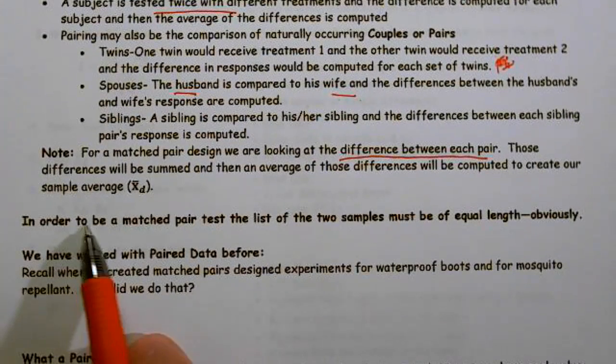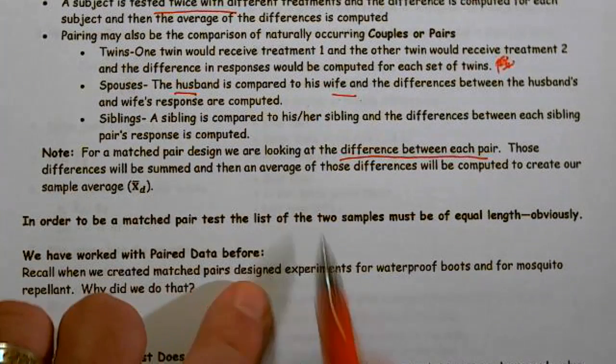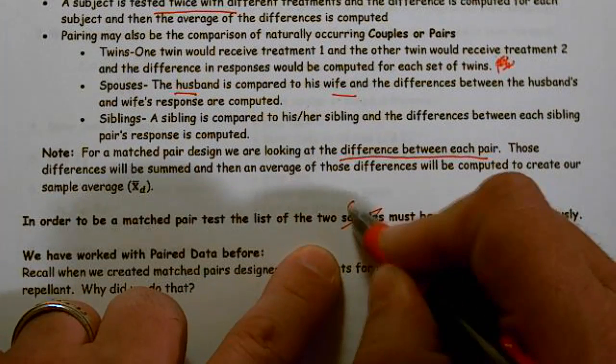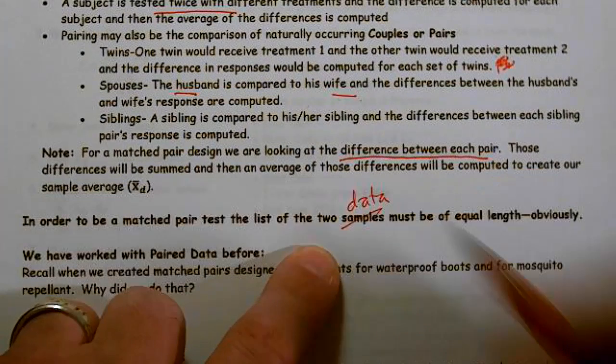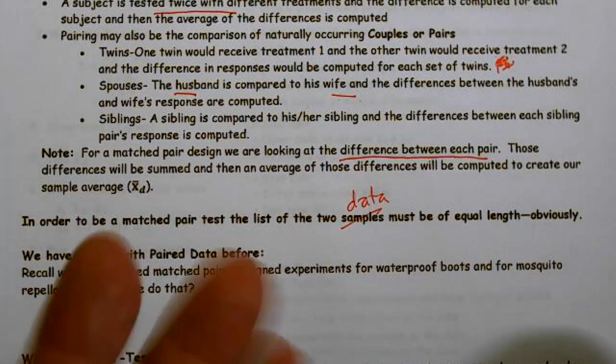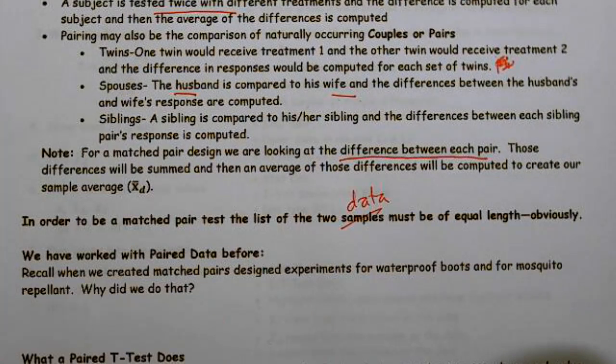Another thing to know is that if we're running a matched paired test, the data is a list of two samples, so we have two lists of data, and the two data lists must be exactly the same length. Why? If you were measured twice, then you'd have data for one and data for the other, where you got one treatment and then the other treatment, so you were measured twice.